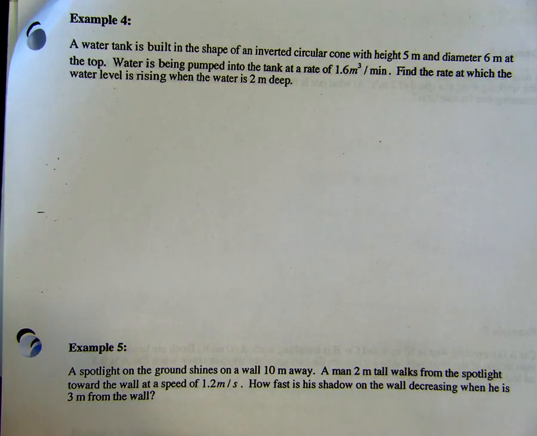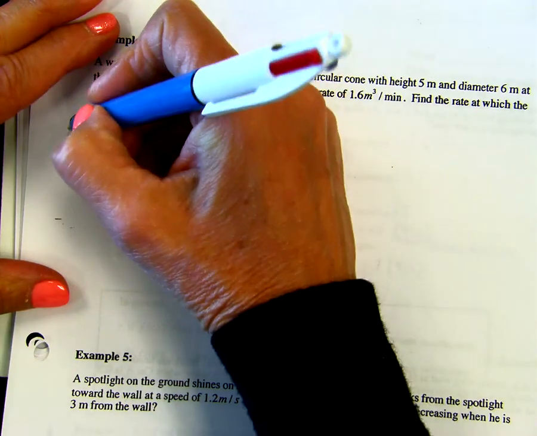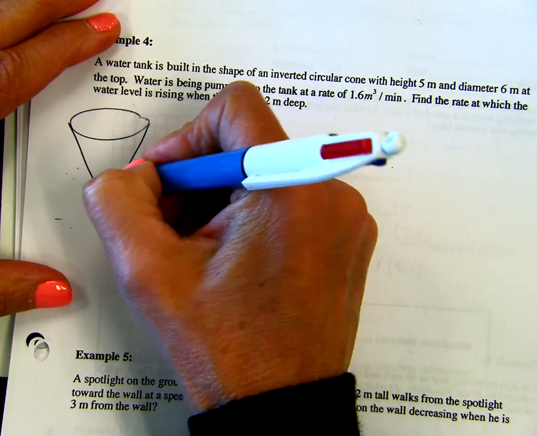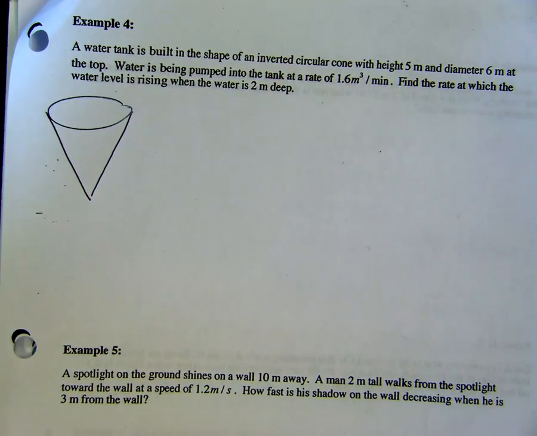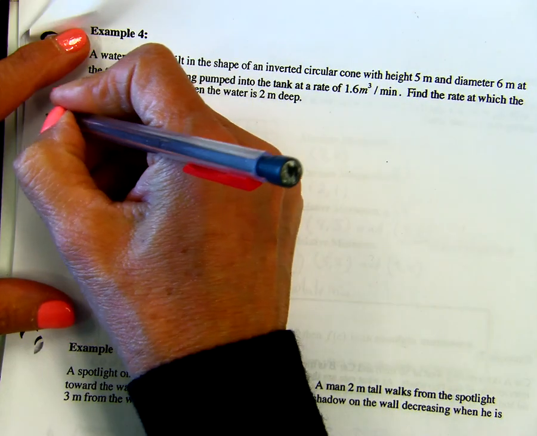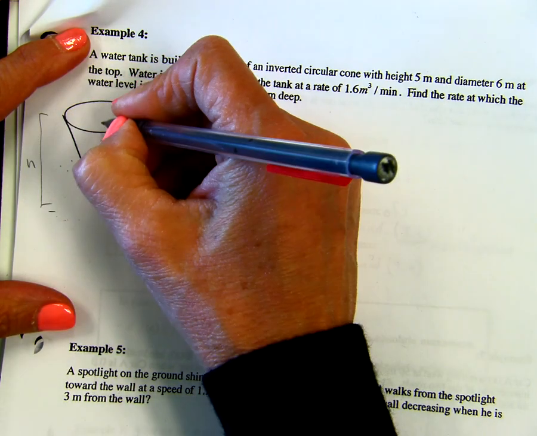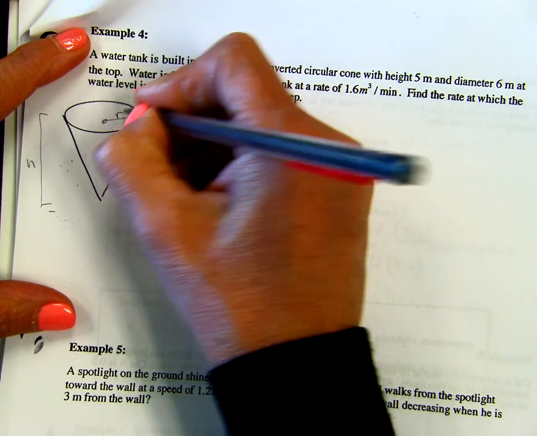Let's just draw a quick picture. So best you can, or the best I can, I'm sure you can do a great job. Here's my inverted cone. And I'm just going to indicate that from the bottom to the tip, this is the height. And in here, this is the radius.